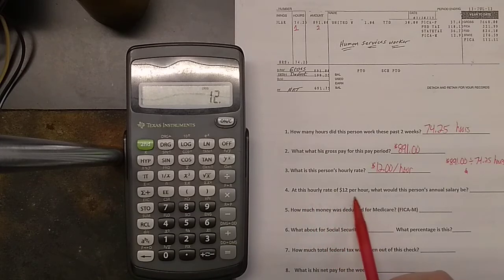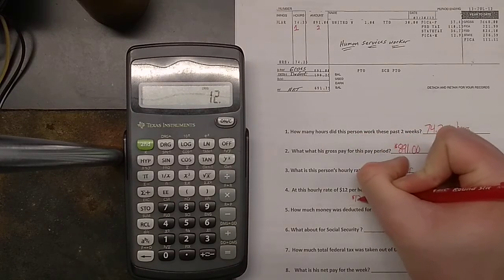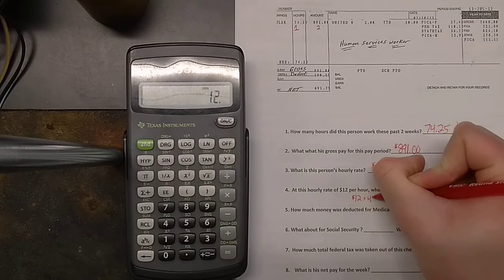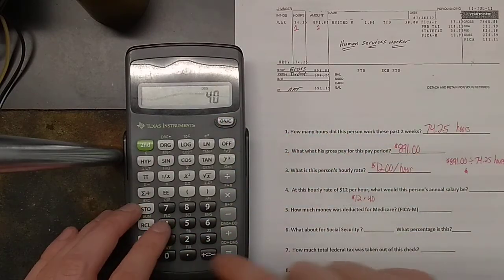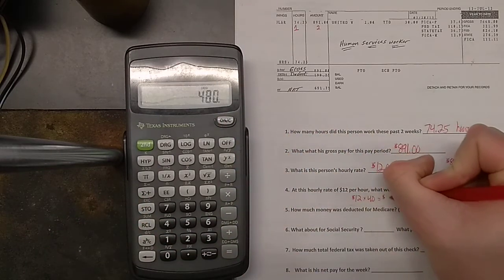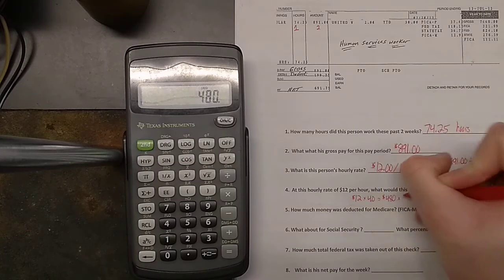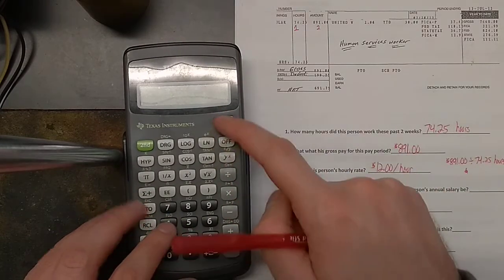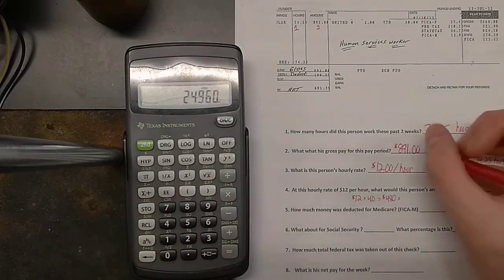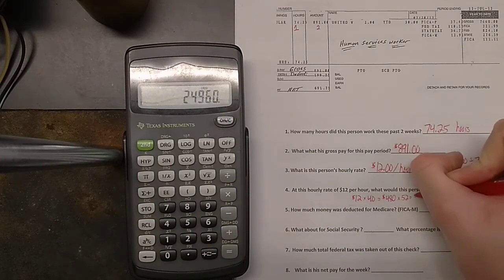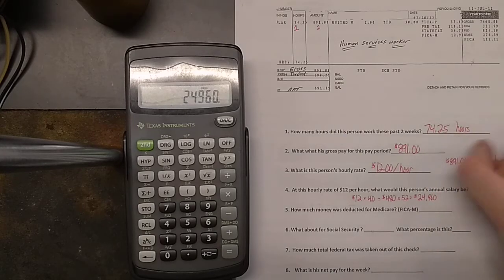At this hourly rate of $12 per hour, what would this person's annual salary be? Let's make the same assumptions we did last time. The assumptions we made were they work 40 hours a week, so 12 times 40 is $480 per week, and they work 52 weeks per year. This person should be making approximately $24,960 per year. There we go.